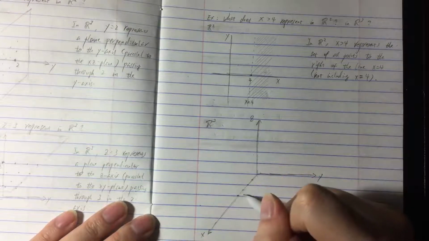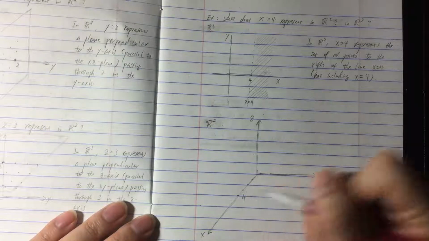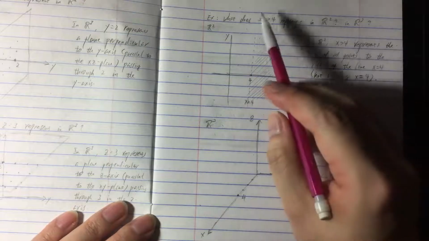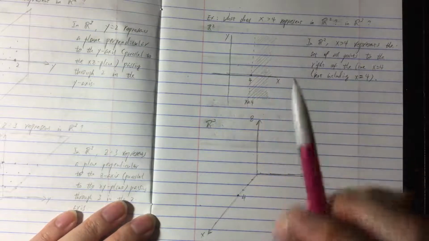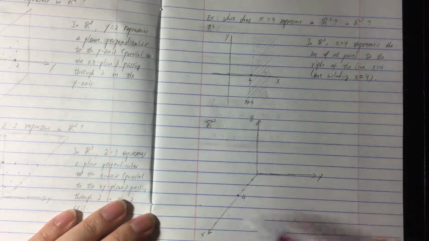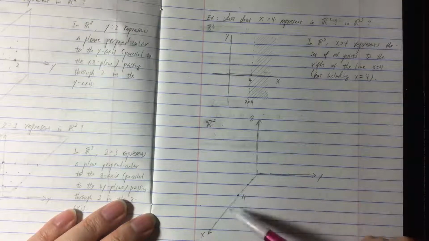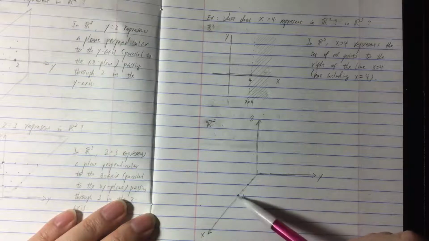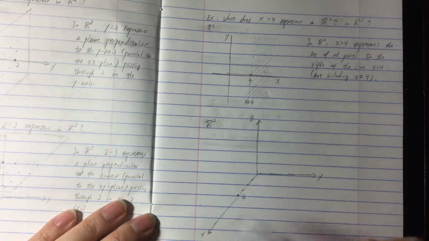Assume that's number 4 in the x-axis. So x greater than 4 represents the set of all points whose x coordinate is greater than 4. So all points in front of 4 will have larger x.